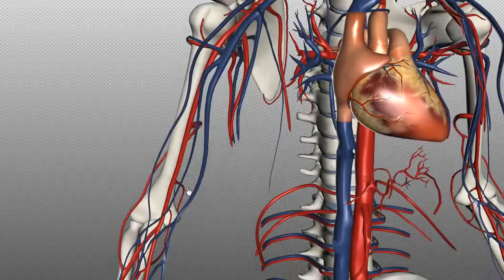Also draining into the axillary vein, you've got these two veins. This one is the brachial vein, this middle one here, and this is a deep vein. This one here is the basilic vein, and where these two veins meet, you get the axillary vein. The axillary vein runs from here to the point where the cephalic vein drains into it.